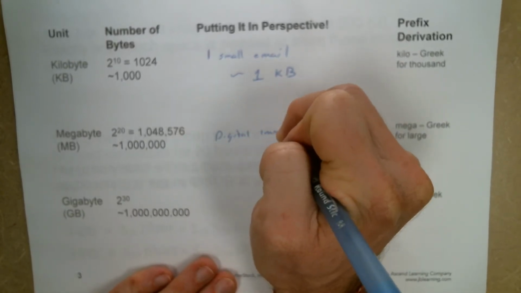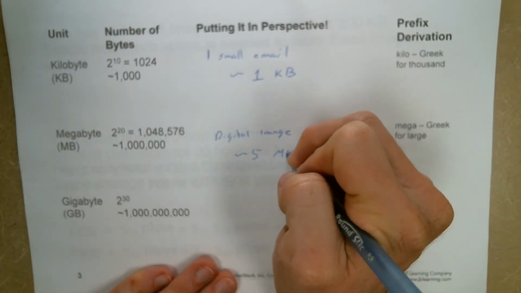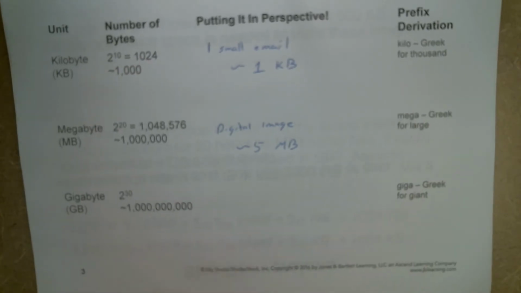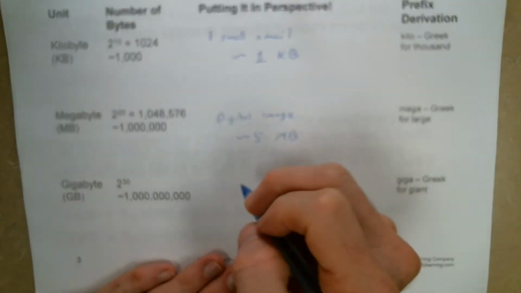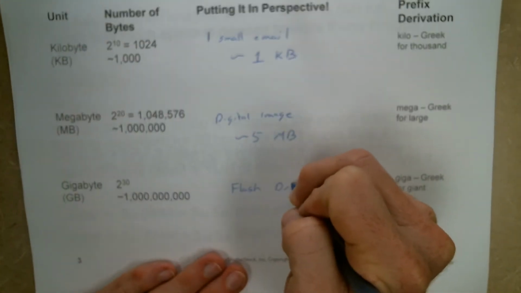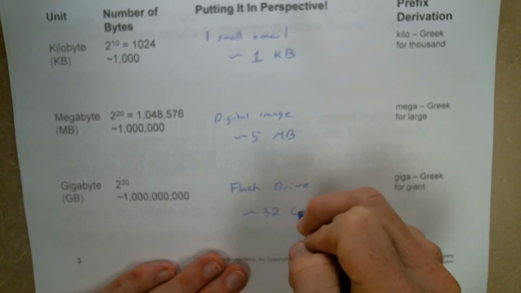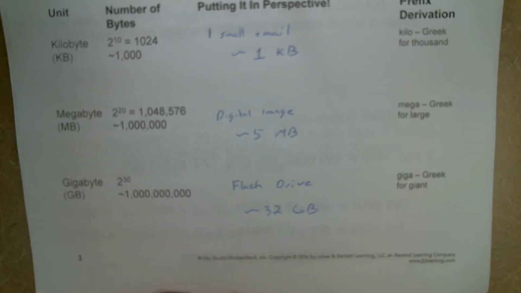And again, this depends a little bit on the resolution, but a digital image is roughly about 5 megabytes. The lower qualities are going to be smaller, the higher qualities could be bigger. That gives us a rough estimate. And then a gigabyte, you could think of the flash drives or thumb drives that you might have used in the past. Those are roughly 32 gigabytes. So that gives you a sense for how large that is.